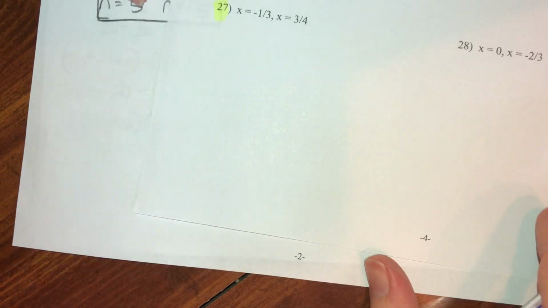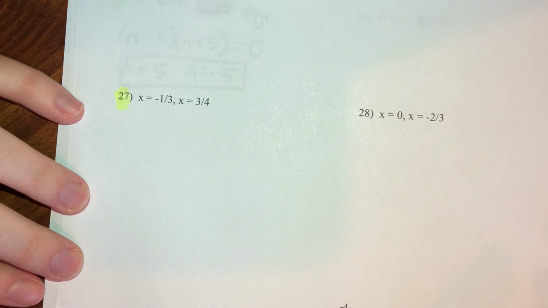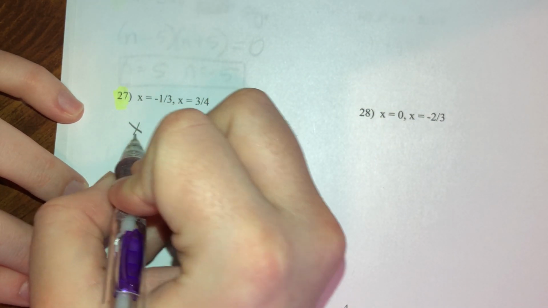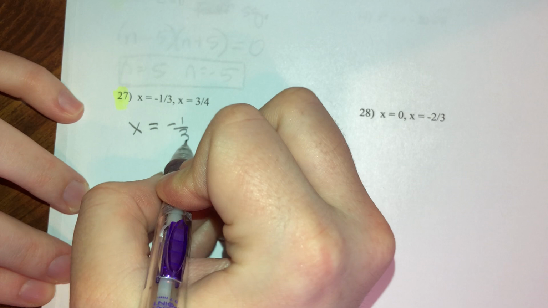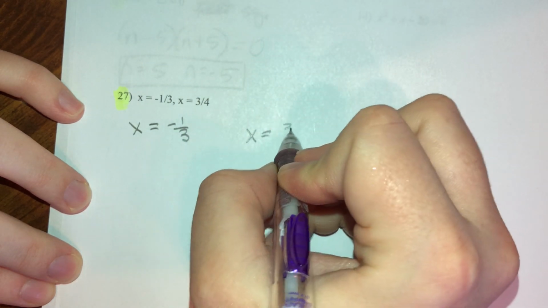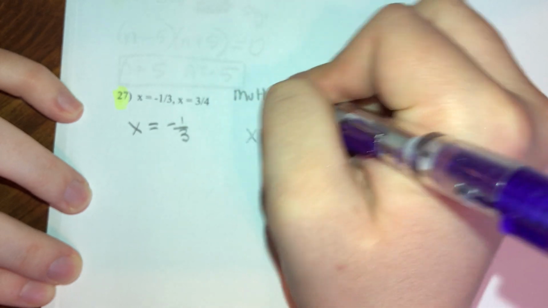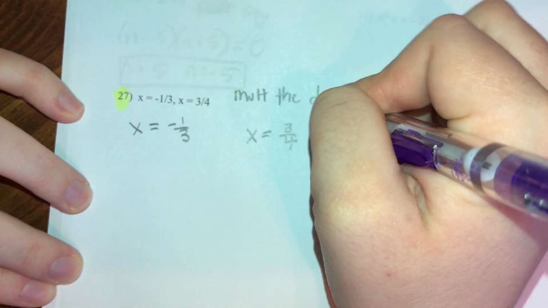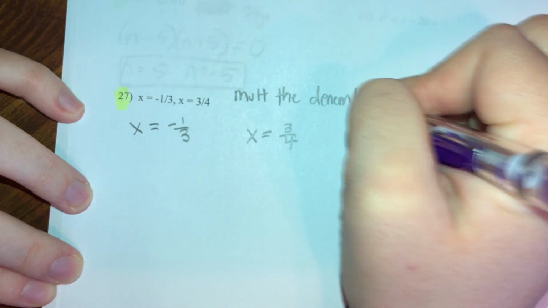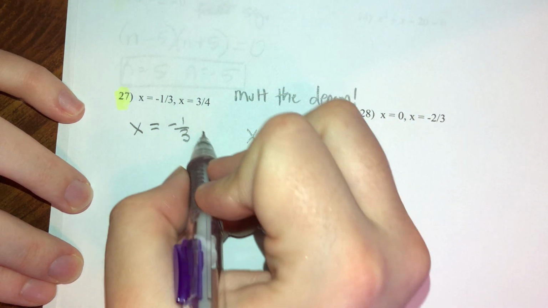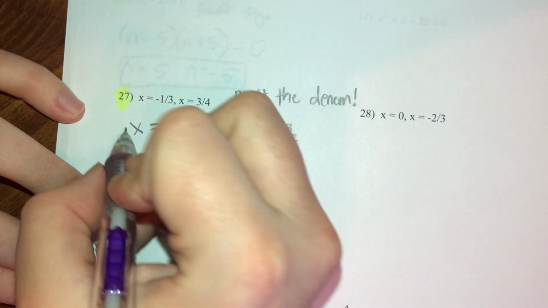All right, and then number 27. So on this one, you've got these fractions, okay? Negative 1/3 and 3/4. Remember, your first step here is multiply by the denominator, okay? So here I'm going to multiply by 3.